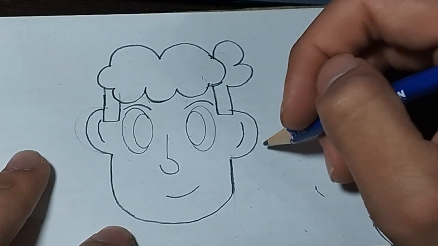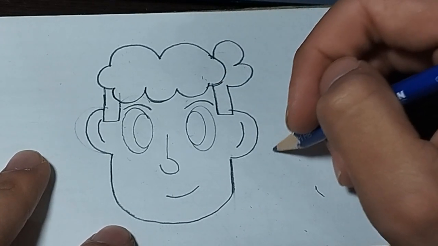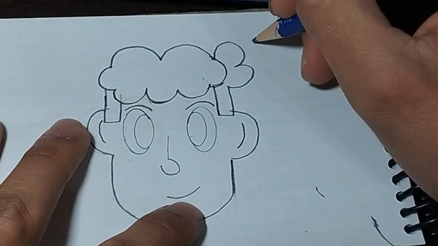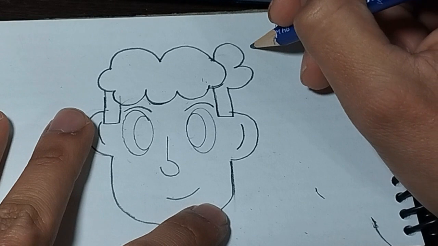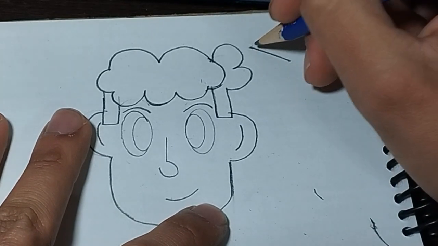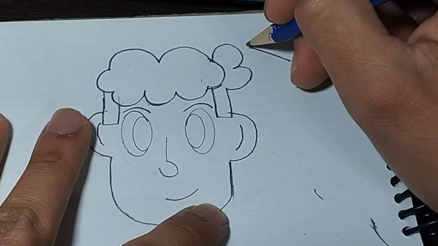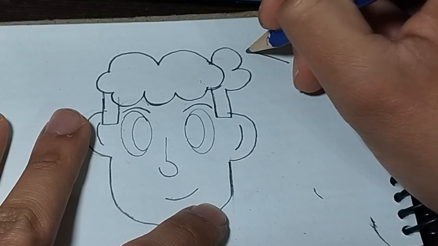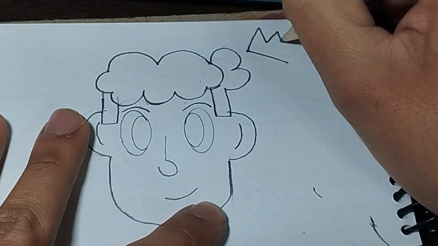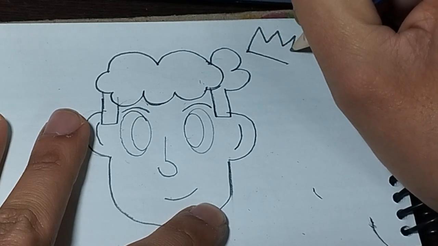Now, I feel like something is missing. Oh yeah, his iconic crown that goes all the way to the top. And you can actually take a lot of liberties here, but we're gonna stick to the plan and just do it like this. Straight line, diagonal, and then do 3 mountains. 1, 2, and 3.